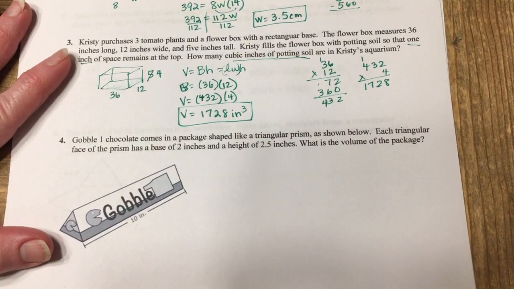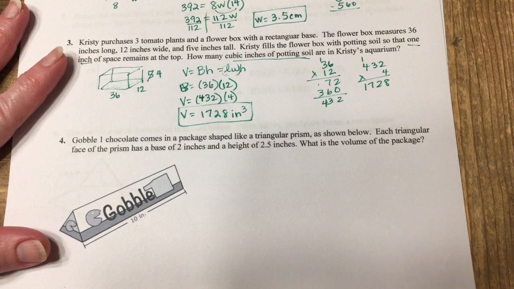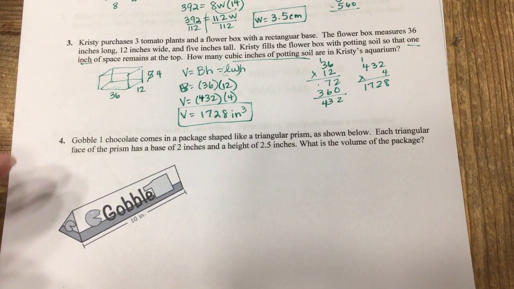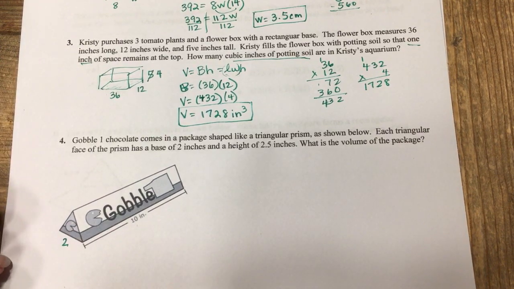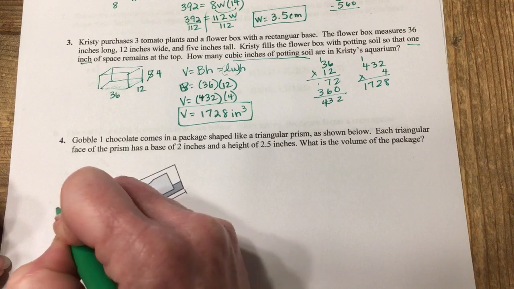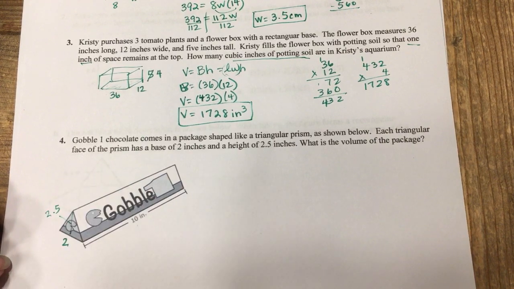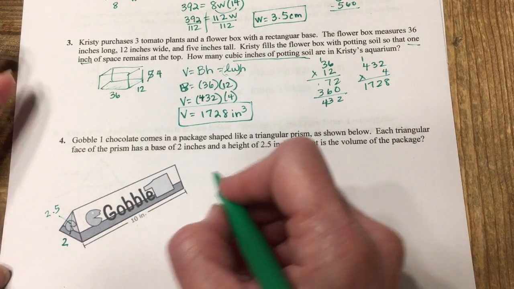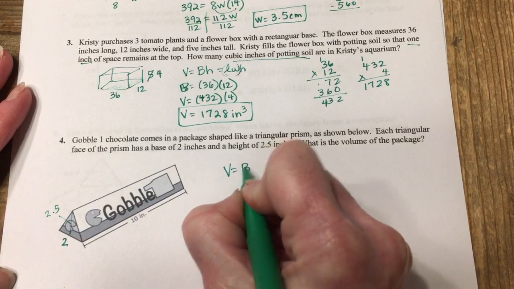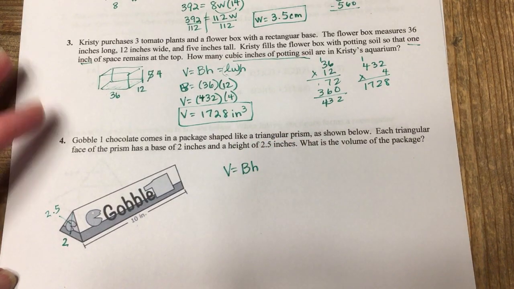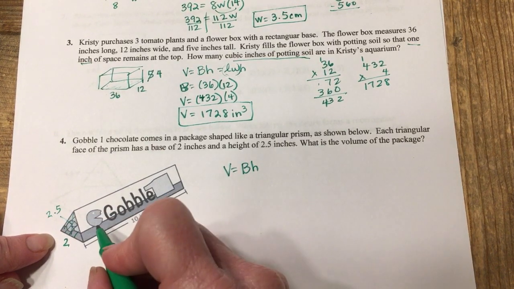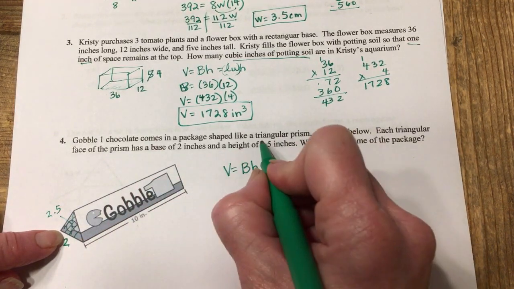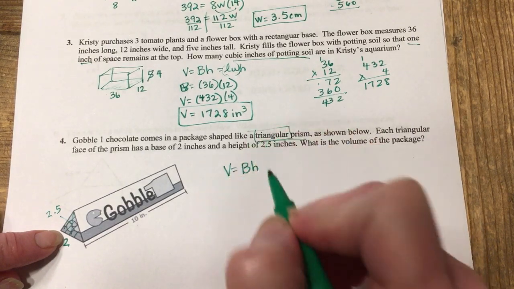All right, number 4, Gobble One chocolate comes in a package shaped like a triangular prism as shown below. Each triangle face of the prism has a base of 2 inches. So this part has a base of 2 inches and a height of 2.5 inches. What is the volume of the package? So again, we're talking about a prism. Prisms use the formula, the area of the base times the height. In this case, my base is a triangle. Because I call this a triangular prism, that names the base as a triangle.